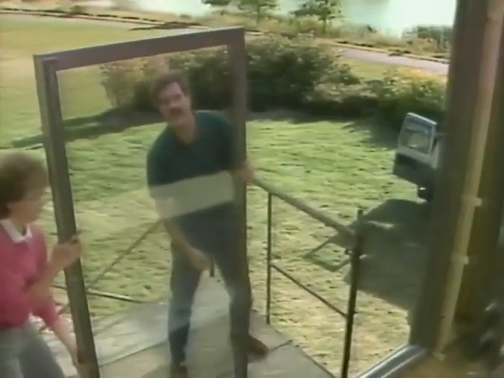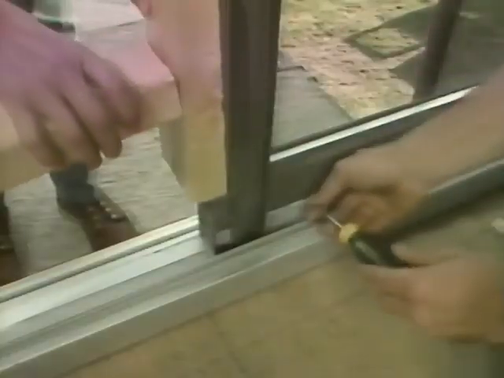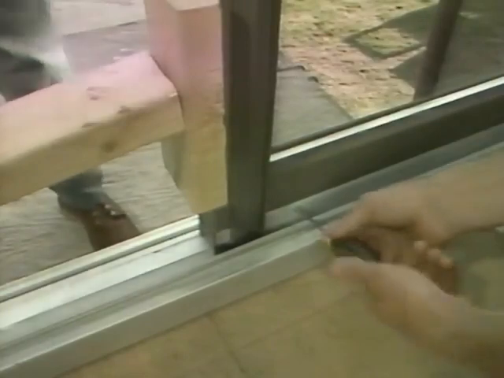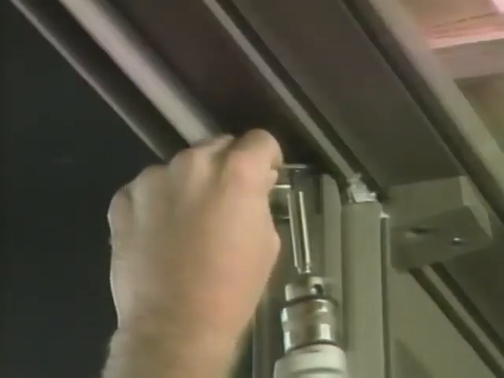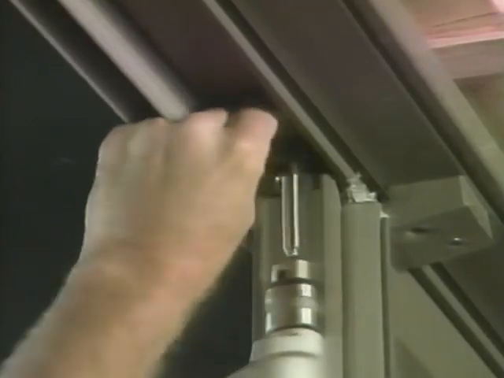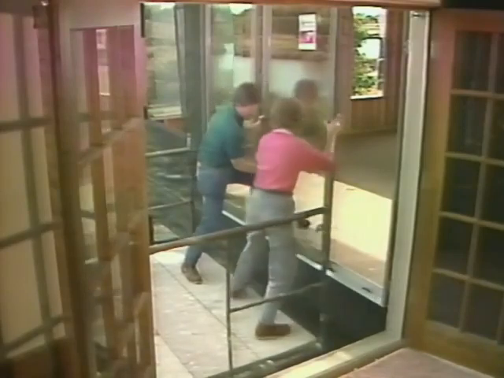Now we'll install the stationary unit. The stationary doors go in first, each in its outside track. This done, we then anchor it to the sill, screwing on the sill insert, and at the head jamb, with a bracket that screws into the top rail and the parting stop. Then we do the same for the other stationary panel.